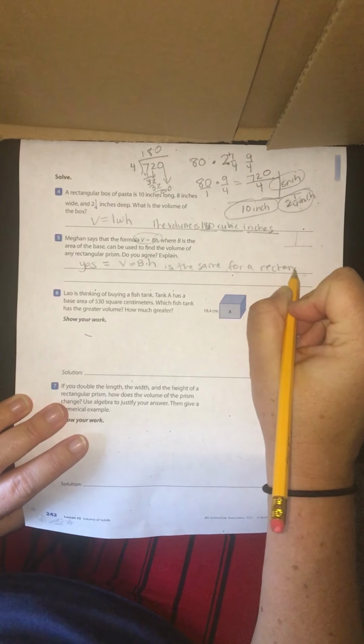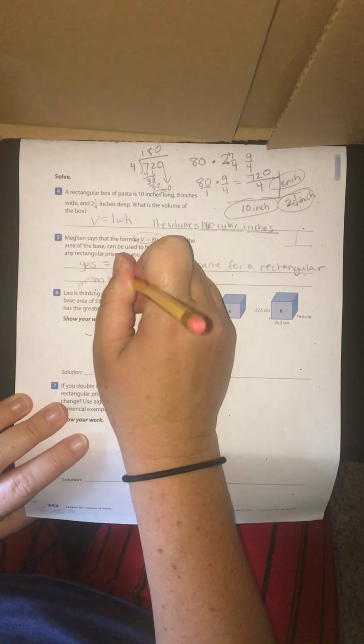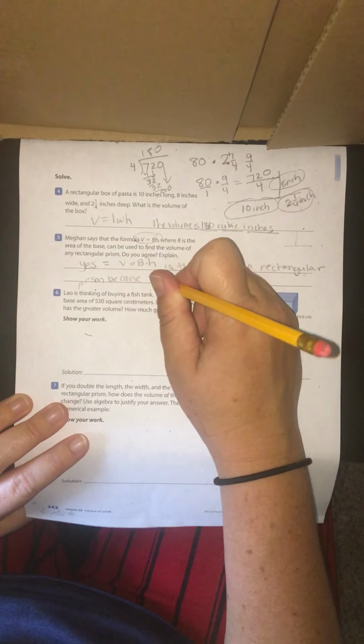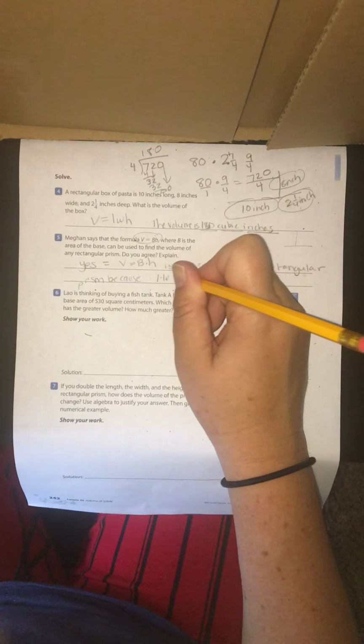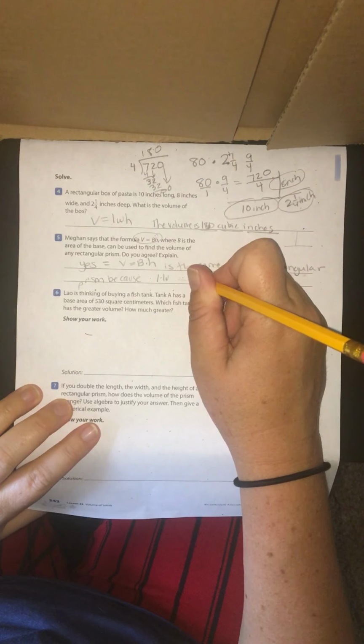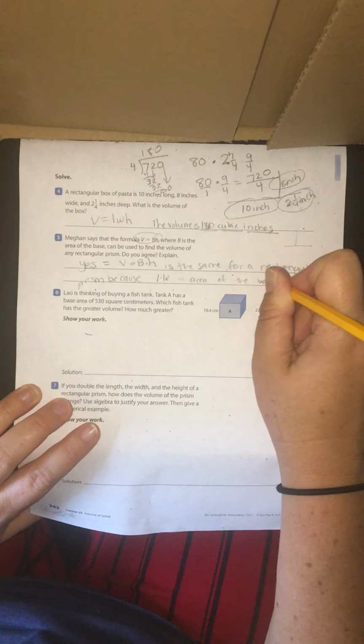Now we have to remember, it's only true for rectangular prism because length times width, which is what we said before, equals the area of the base. Okay, so as long as it's a rectangular prism and it's only a rectangular prism, this works.